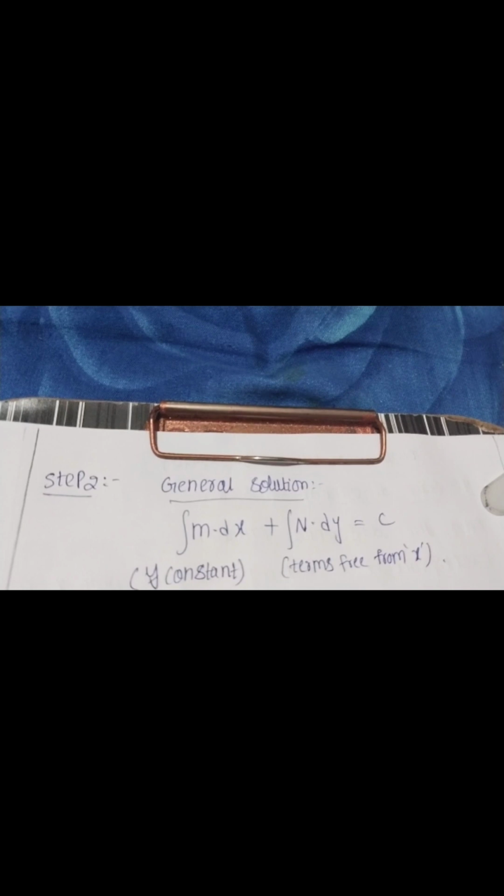So we can say that it is an exact differential equation.